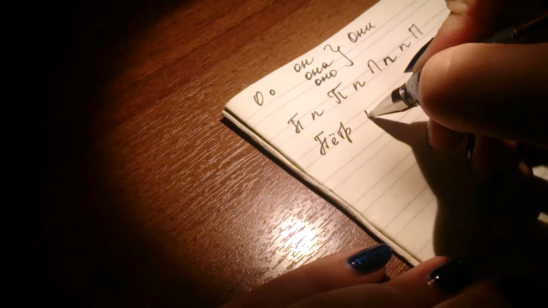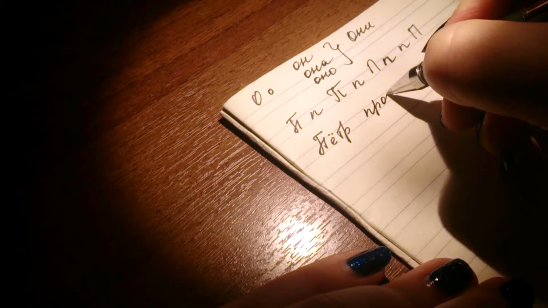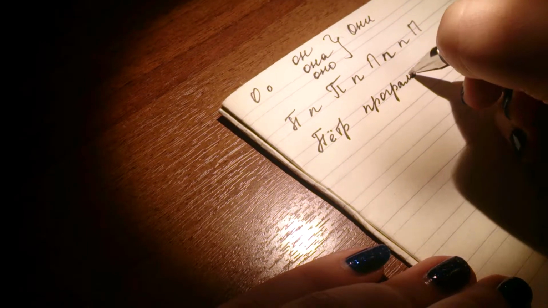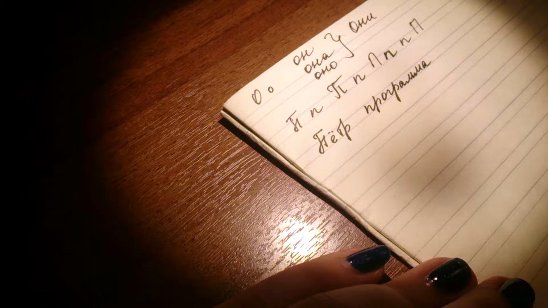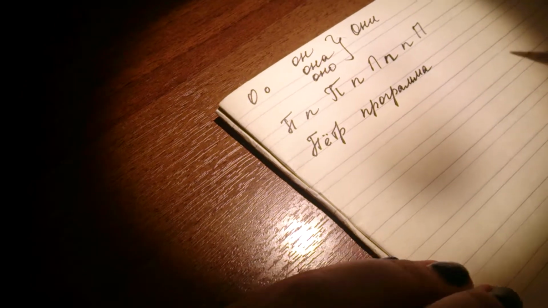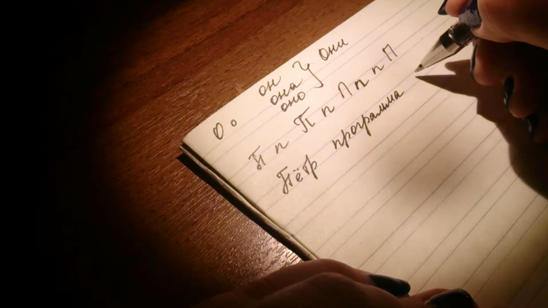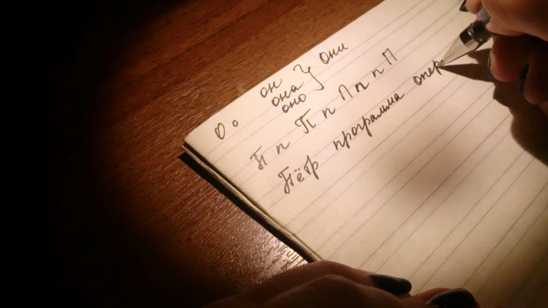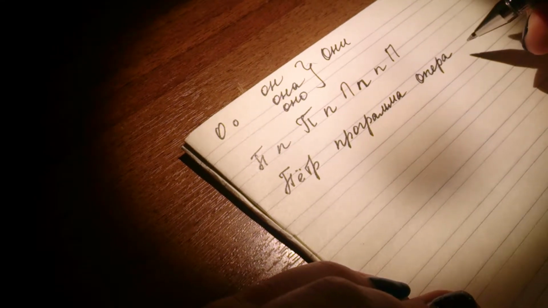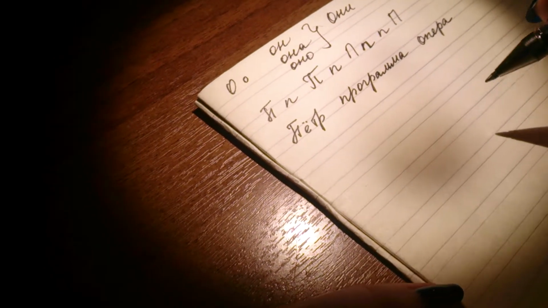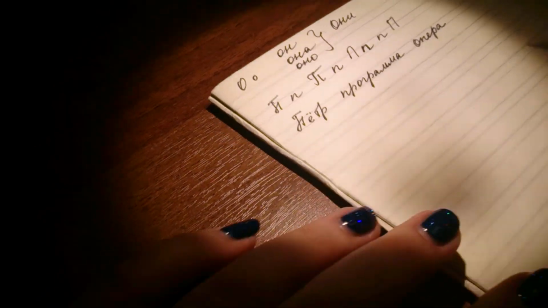Then программа. That's a program. And опера. You can guess it. Okay, that was for the first half of the alphabet. Let's have a look at the second half.